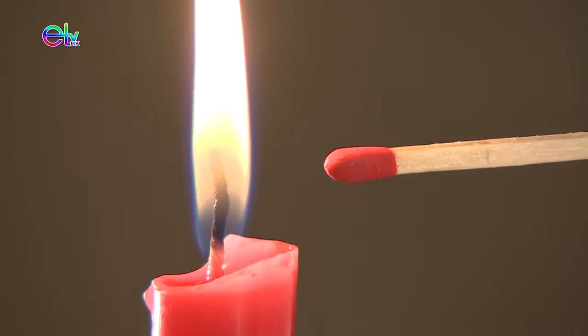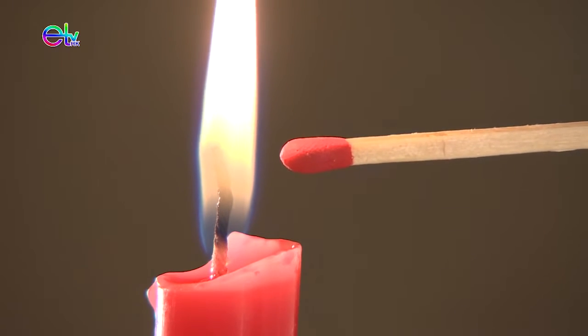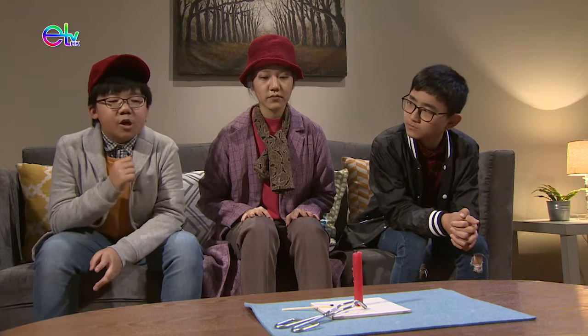Wow! Even though the match is so close, it doesn't catch fire. This is because air is a poor conductor of heat. It is hard to conduct heat through air to the match. Therefore, the match is not hot enough to burn.